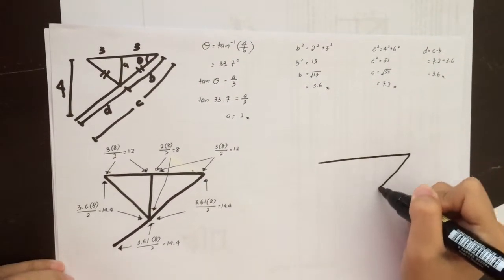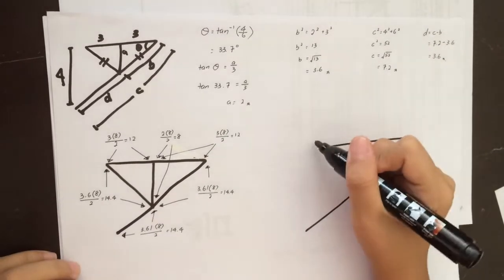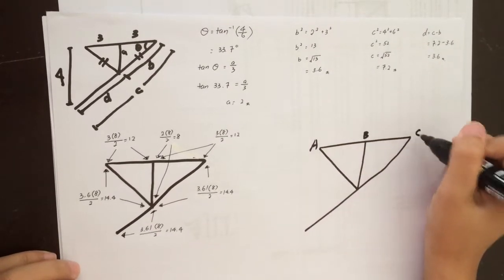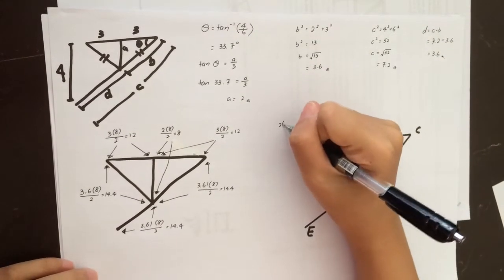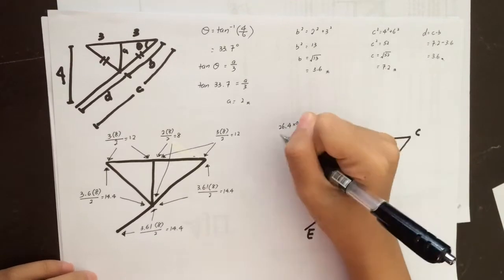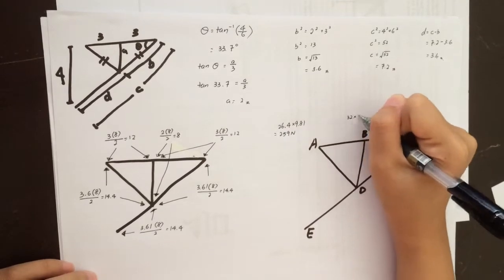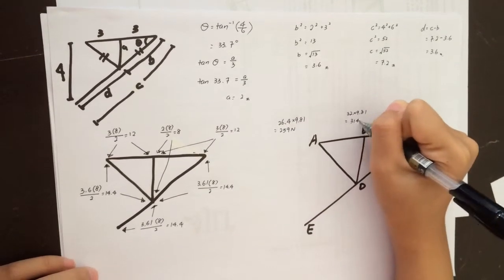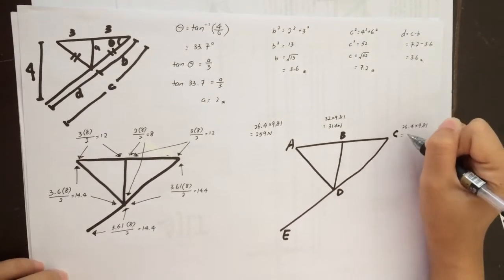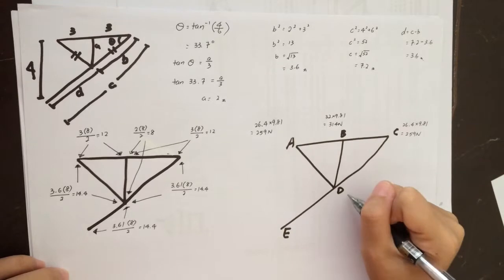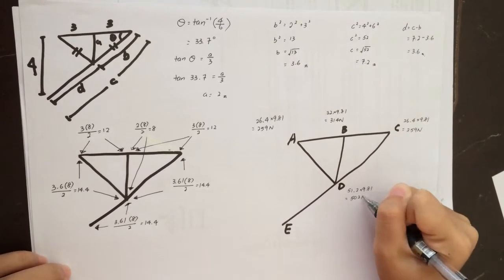We will find that each joint has multiple masses. We have to sum up all the mass at the same joint and multiply with the gravitational acceleration 9.81 to become the external load at each joint. After summing up all the mass at each joint, we will get 5 external loads, which are the external load at joint A, joint B, joint C, joint D, and joint E.